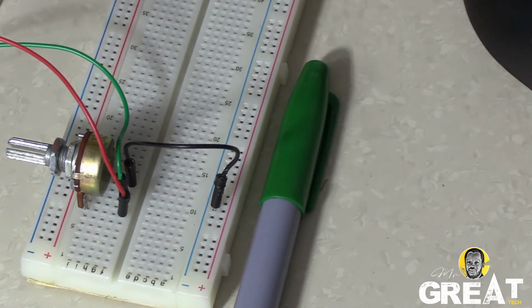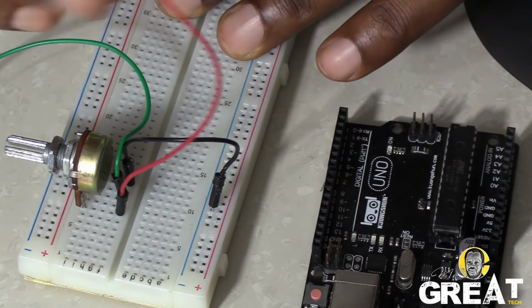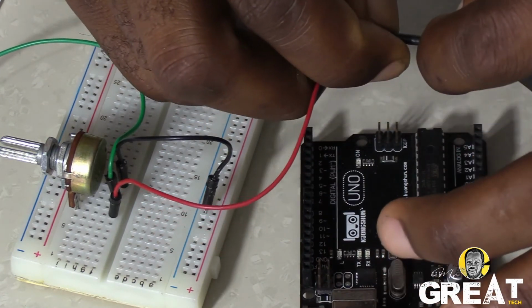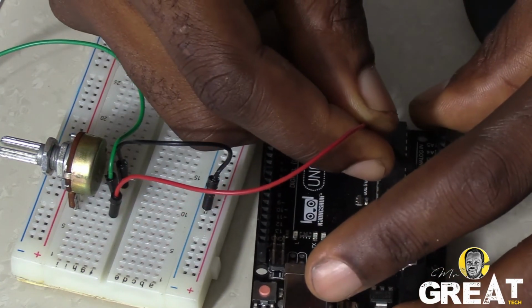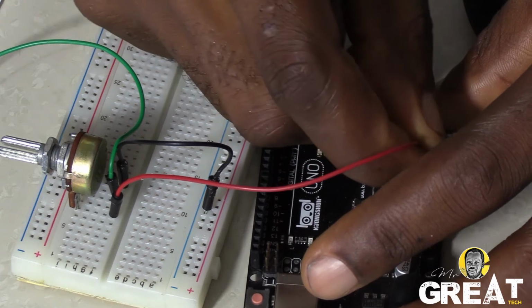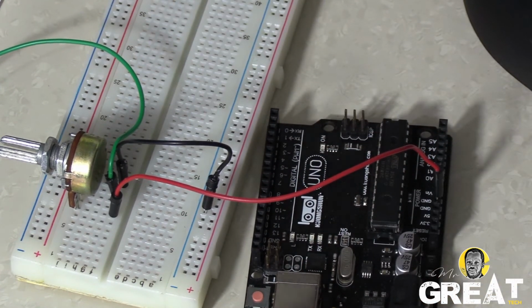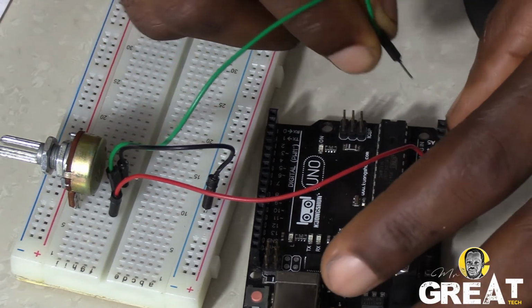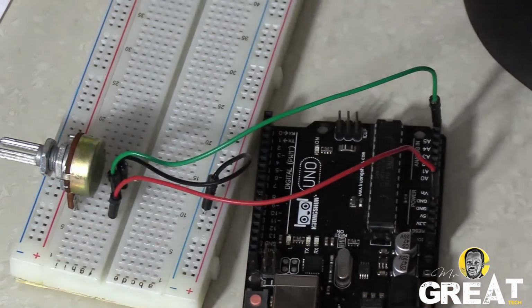So it's my Arduino. This goes to 5 volts. Here you have your 5 volts. Then this one goes to the read pin, analog pin A5. So I'm done with this.